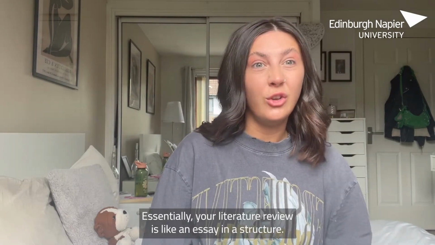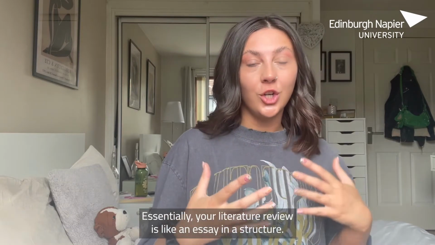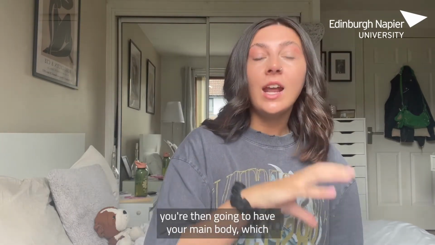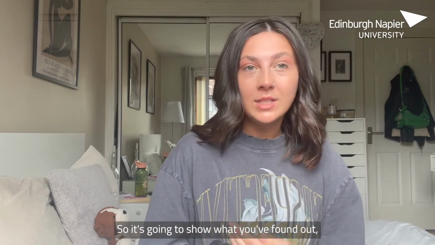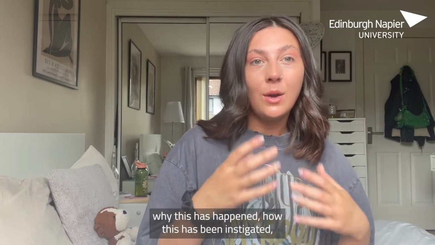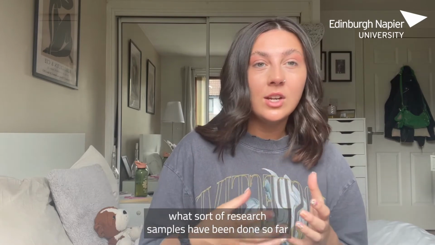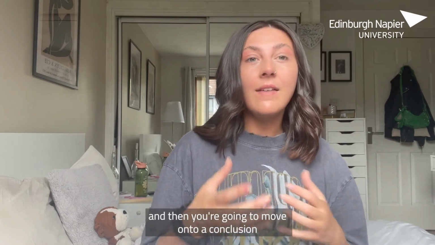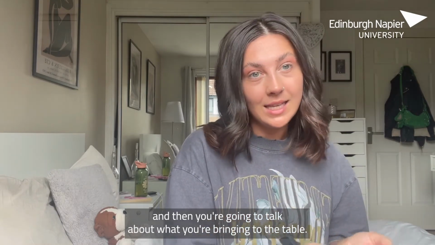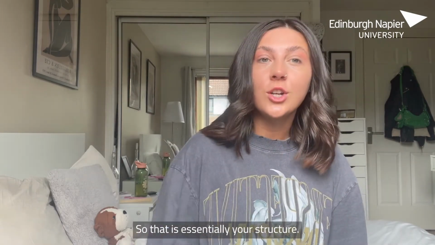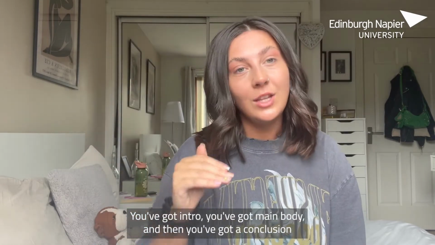Essentially, your literature review is like an essay in a structure. You're going to have an introduction. You're then going to have your main body, which is going to show your area of interest. So it's going to show what you found out, why this has happened, how this has been instigated, what sort of research samples have been done so far. And then you're going to move on to a conclusion, and then you're going to talk about what you're bringing to the table. So that is essentially your structure. You've got an intro, you've got a main body, and then you've got a conclusion.